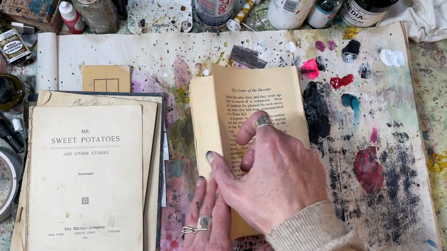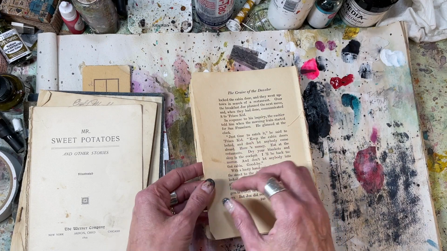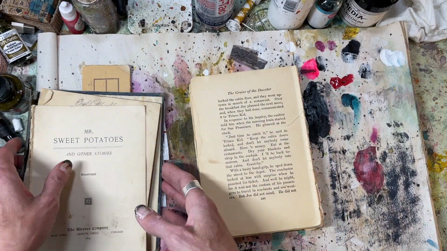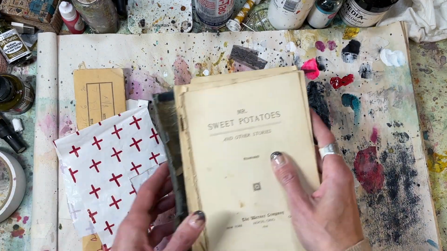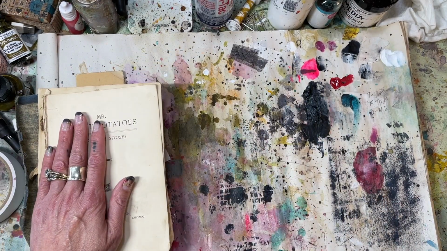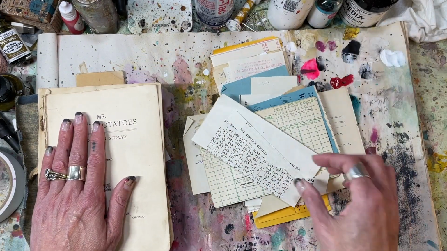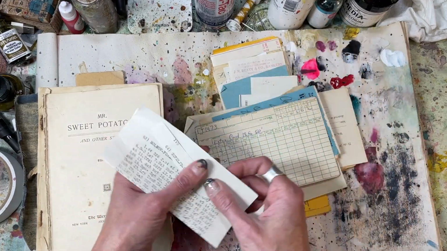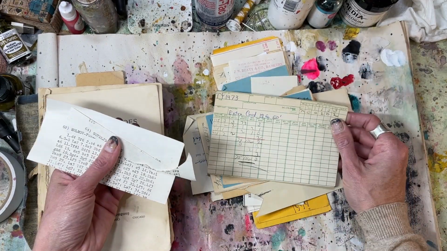Some of them, the paper is becoming a little more brittle. You just have to be aware and keep an eye out for it. The other thing I'll mention is that it's not to say that I don't buy papers, because I buy plenty of papers.